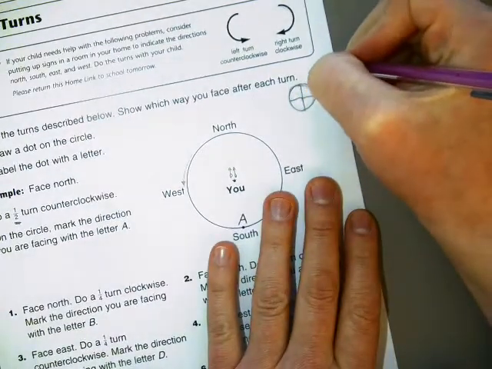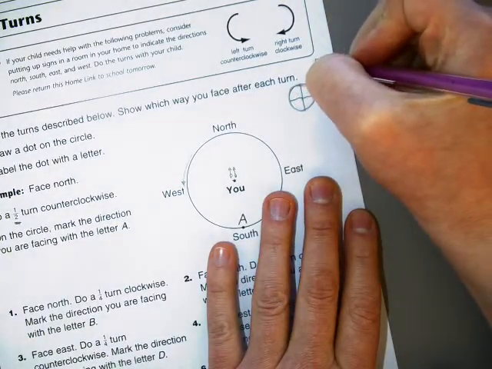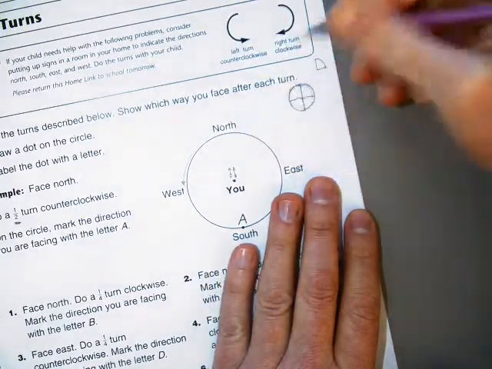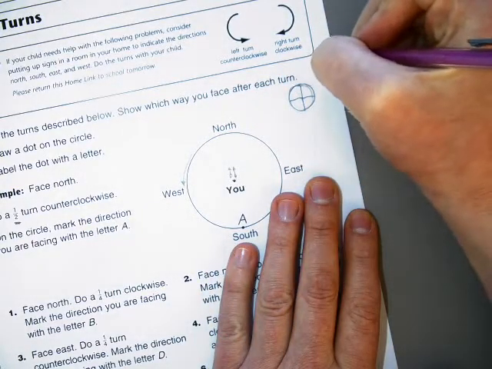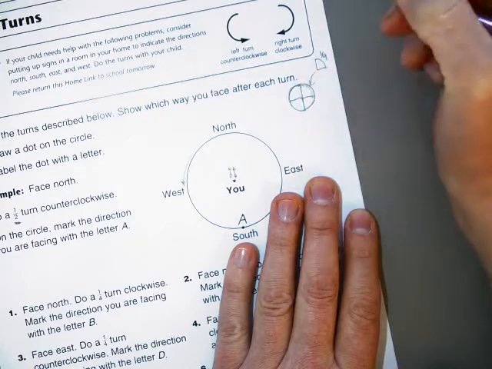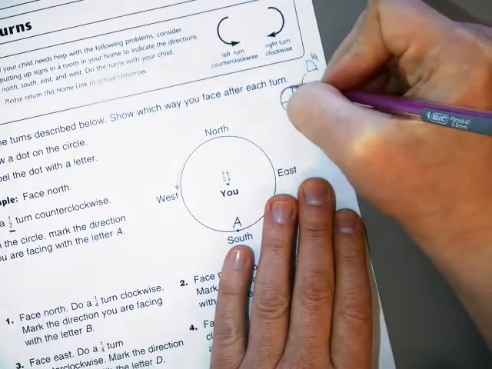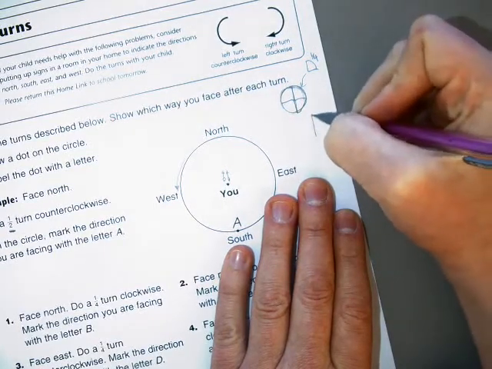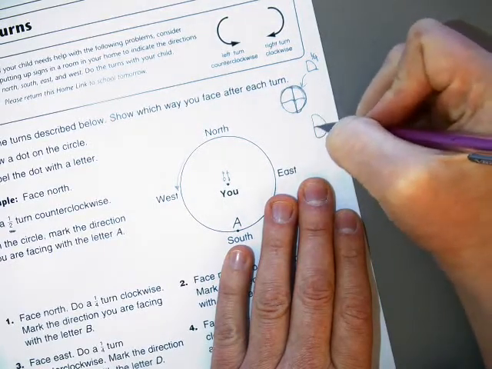Alright, so 1/4 is just a turn of one direction, so from north to east. This equals 1/4, and it comes right out of there. 1/2, if you're going to do a half turn, is going to be 2 directions. Pull that right out there so you can see it.